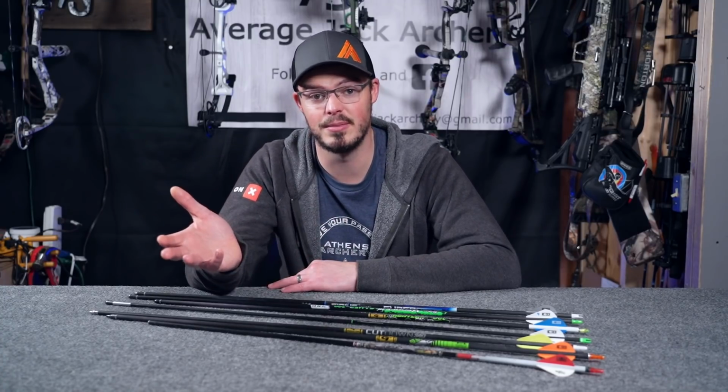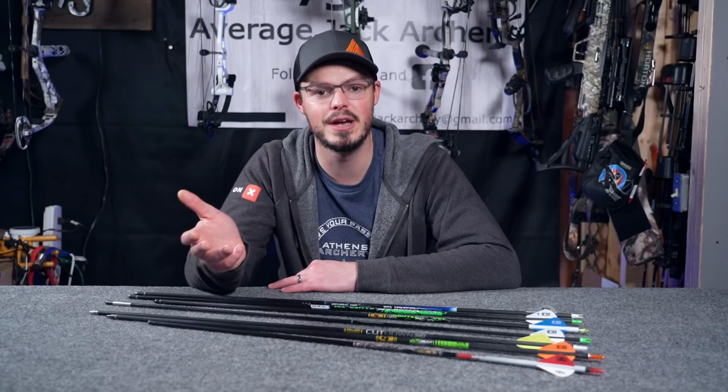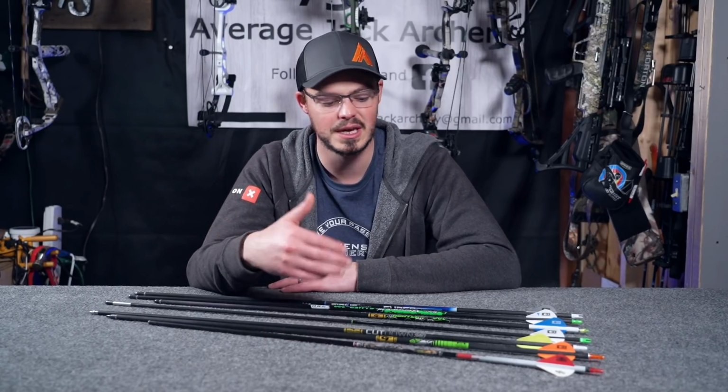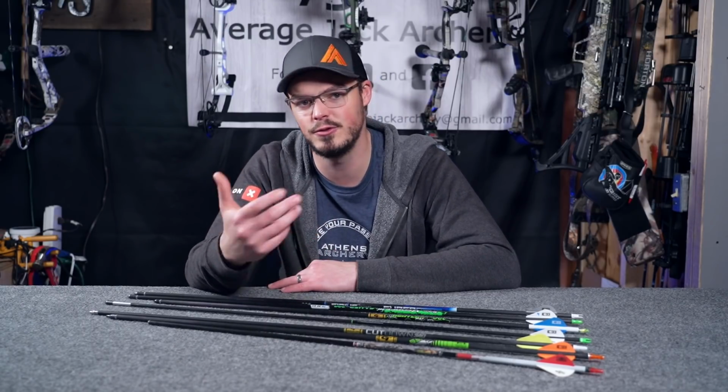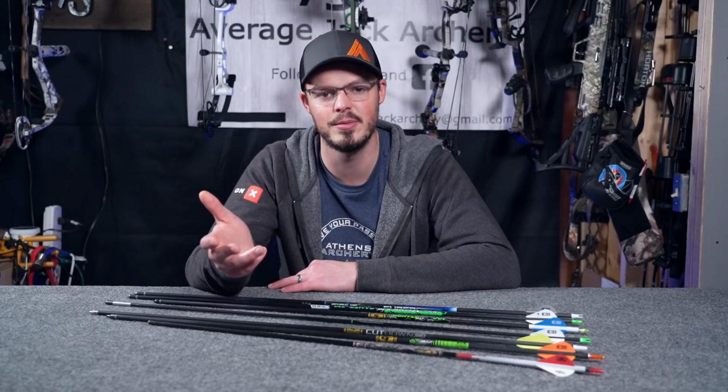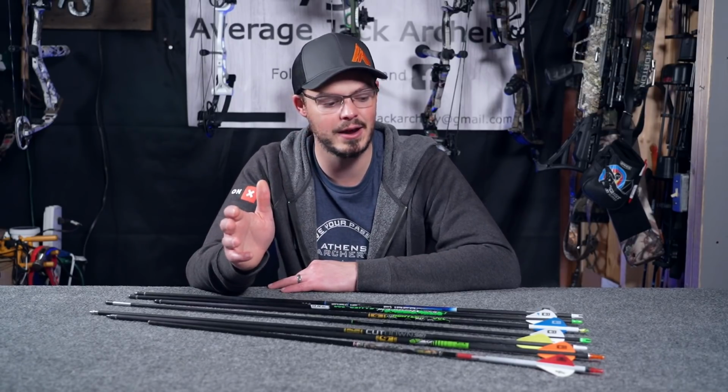I myself strongly recommend this for people that just kind of want to recreationally shoot 3D at their local courses. It's just buy a standard diameter arrow, 244, 245, 246, depending on the manufacturer. Build it like a normal hunting arrow and have at it.